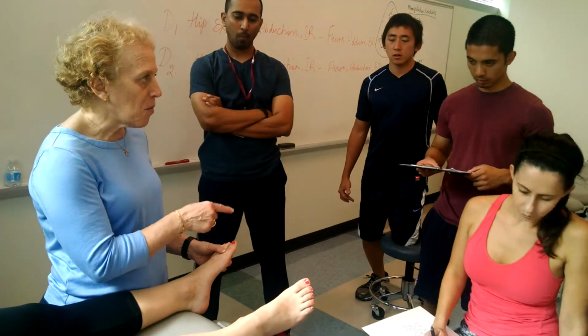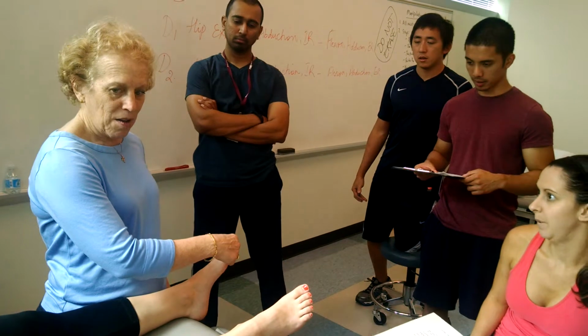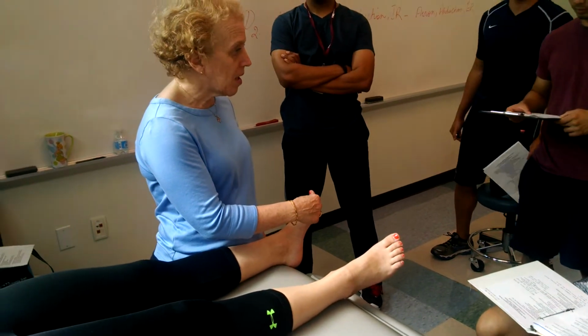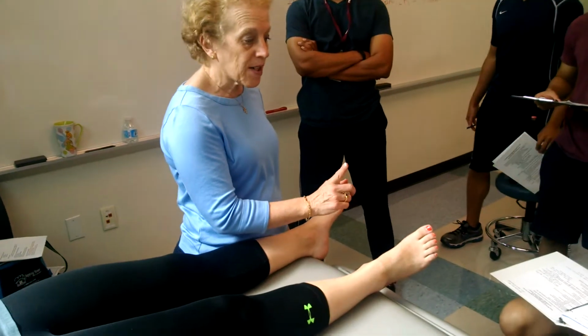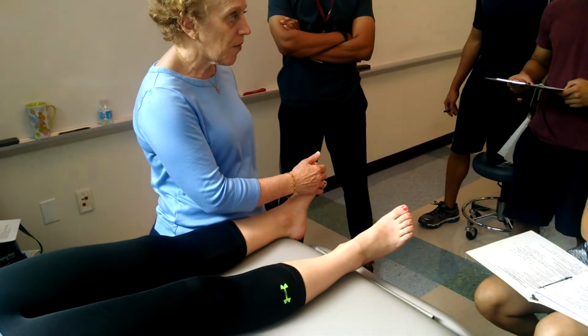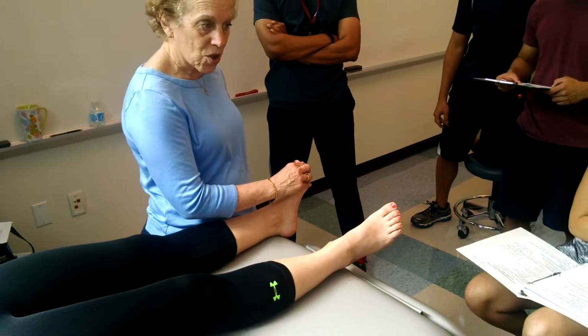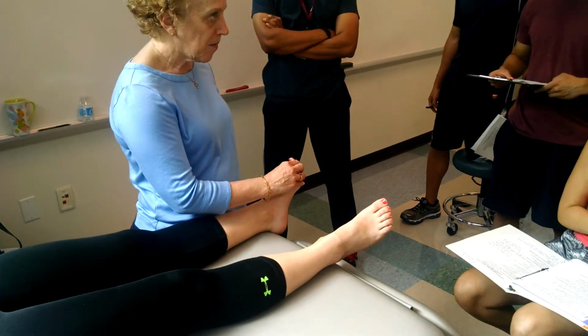The toe that they care most about is the big toe, the hallux. We care about that because you need 70 degrees of extension for normal gait and push-off.